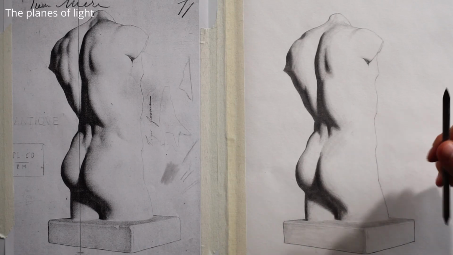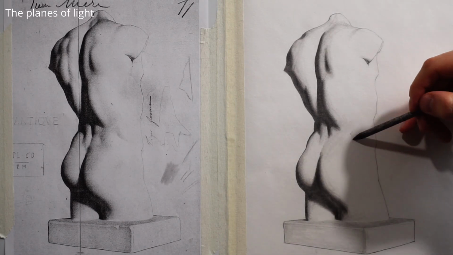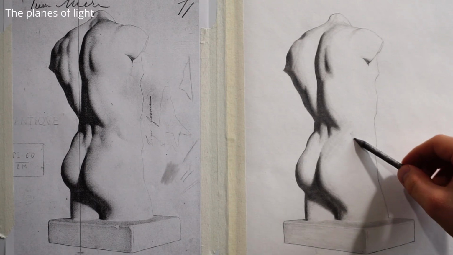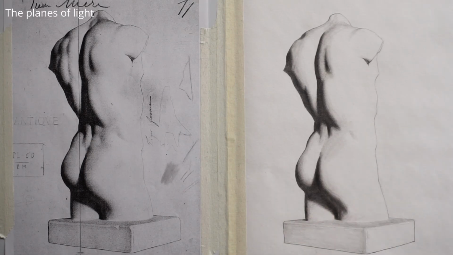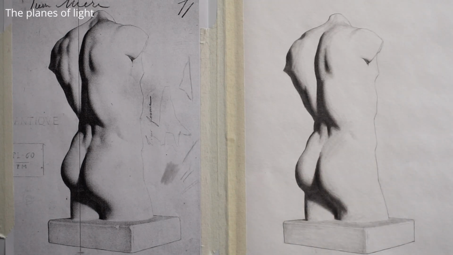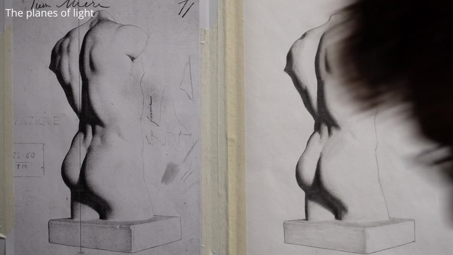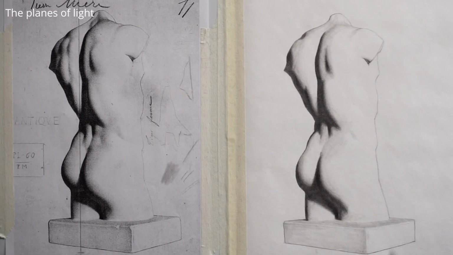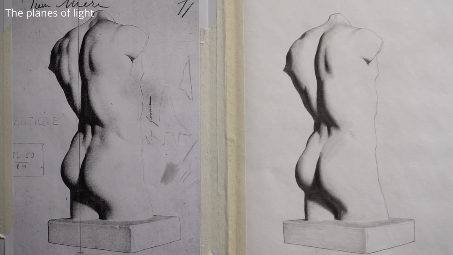creating a little halftone over here. We want to keep it basically as light as we can in the lights, because that is how we maintain the strength of the light source.